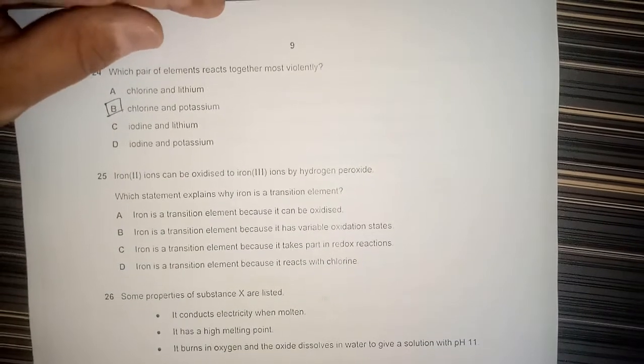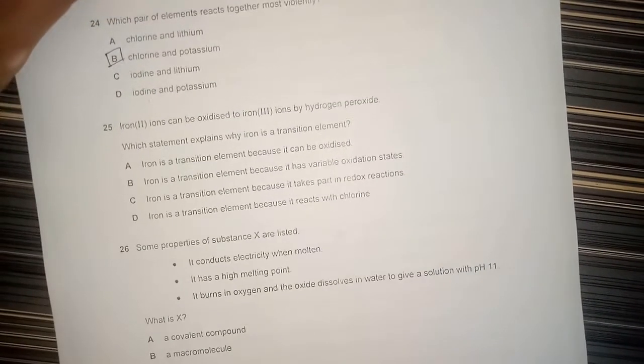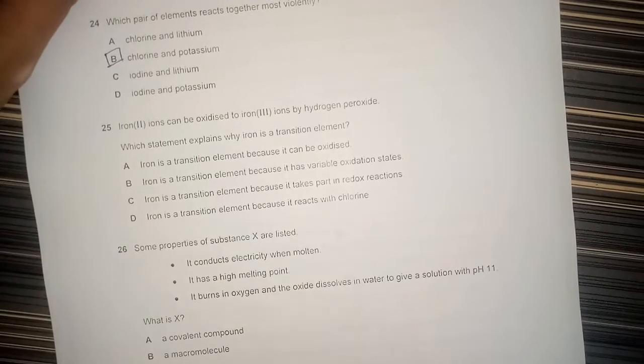In group 7, the reactivity decreases from top to bottom, whereas in group 2, the reactivity increases from top to bottom. So remember these 2 points.